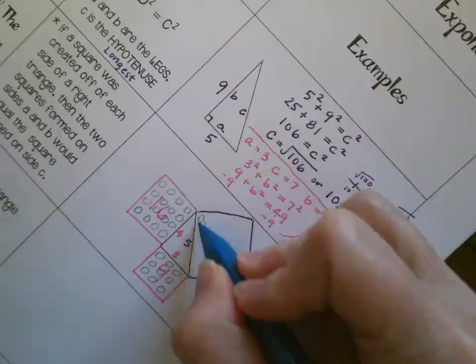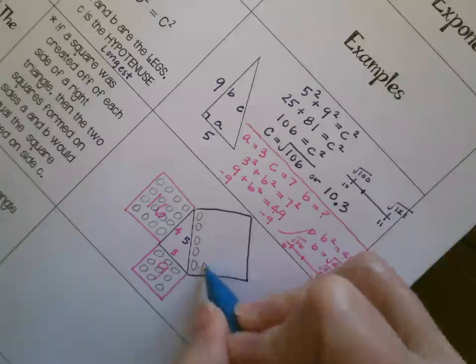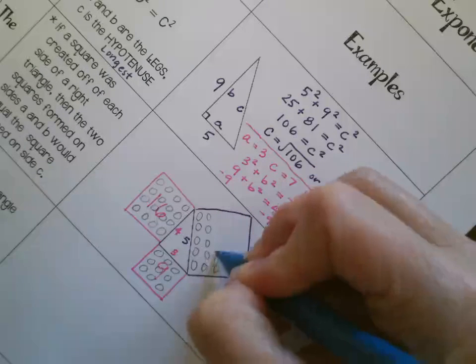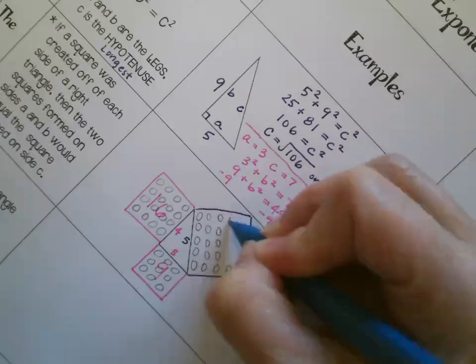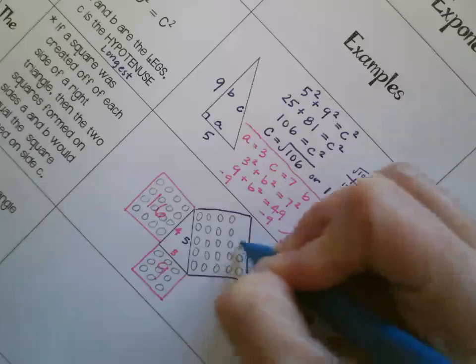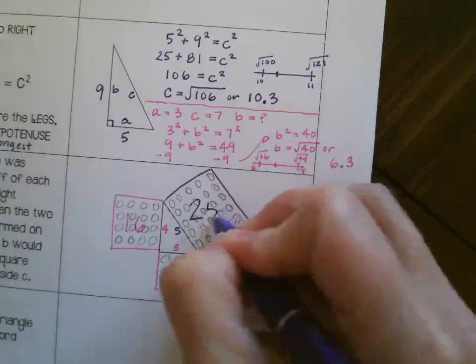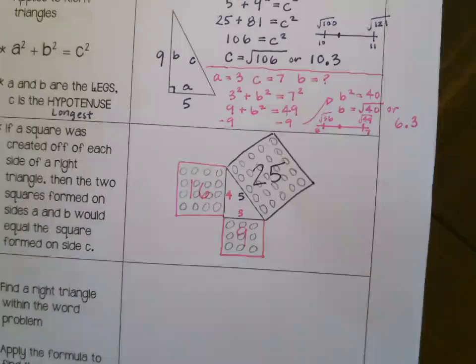All right, so this has 5 on it. And if it's a square, that means this has to have 5. And 5 by 5 means that I have 25 Skittles on this side. So this one has 25 Skittles on it.